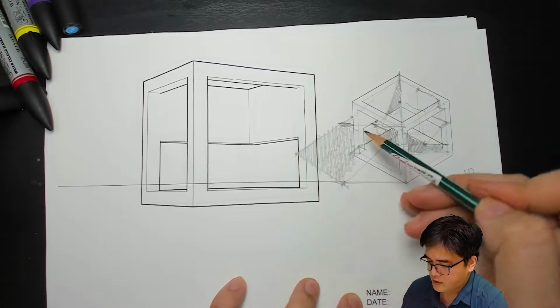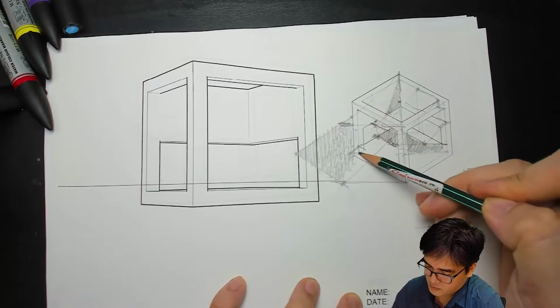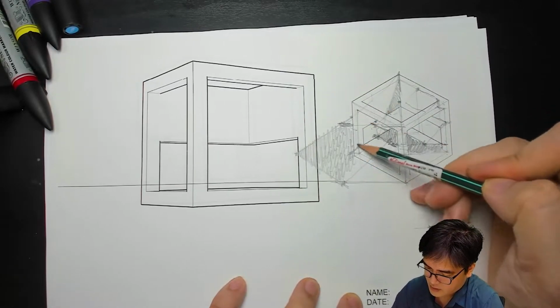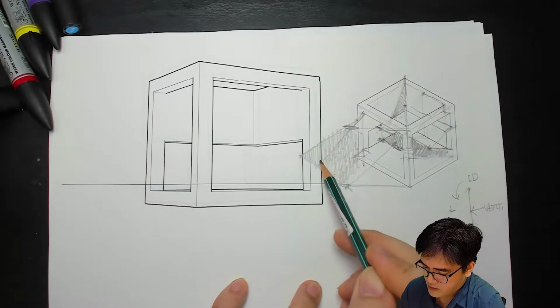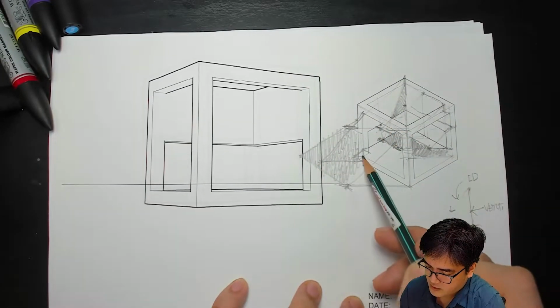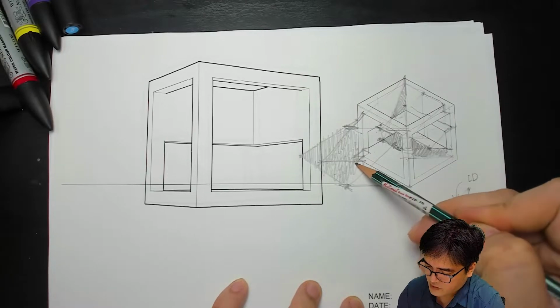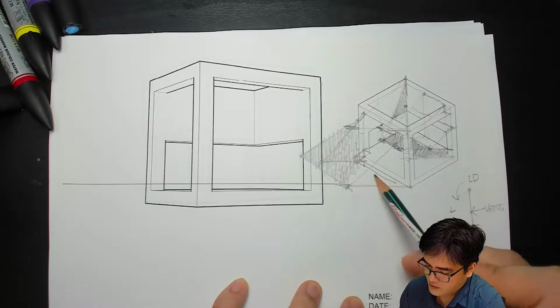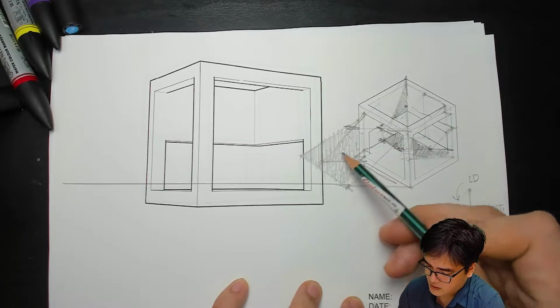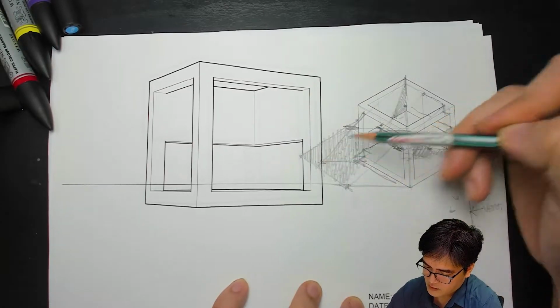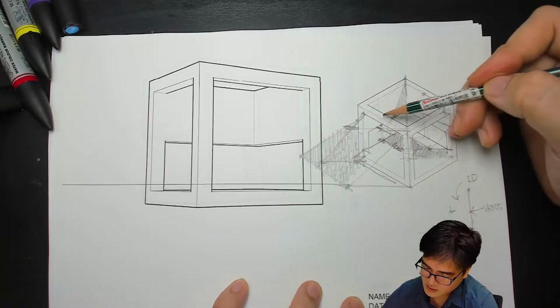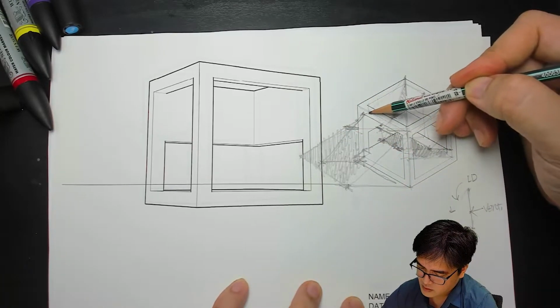Of course, there's a void here. So you need to plot, of course, the edge where that point is, 45 degrees. Project that, 45 degrees. So the shadow cast for this one is this, and then the void somewhere here. Underneath this is the edge.